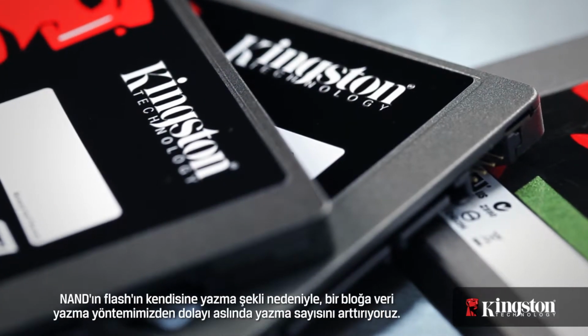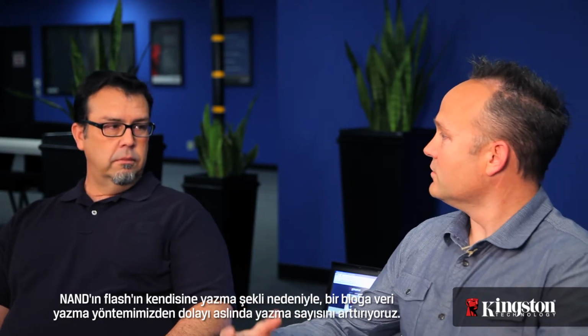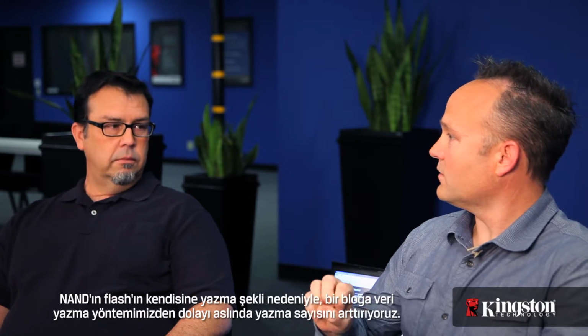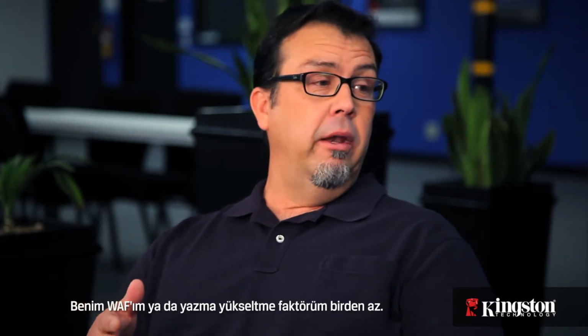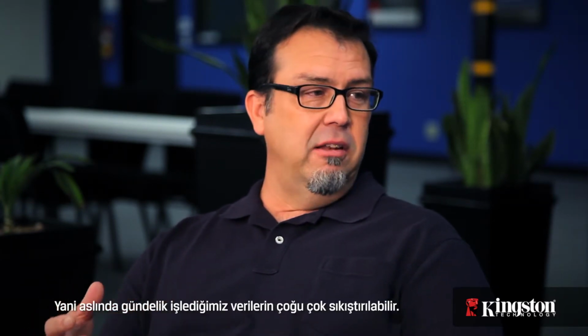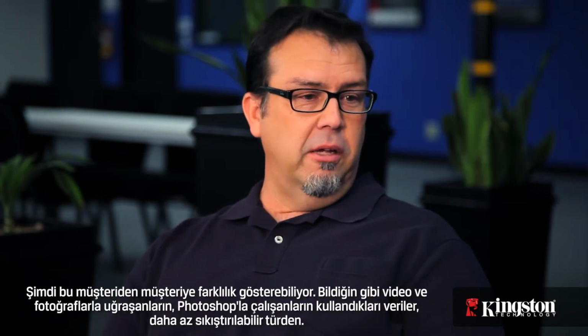Oh, yeah. Because of the way NAND writes to the flash itself, we actually increase the number of writes due to how we have to write to a block. If I can compress those writes, on my own desktop, with typical email, browsing the web, the stuff that we do in the office, my WAF, write amplification factor, is less than 1. Most of the data that I deal with in a day is very compressible. Now, that varies from customer to customer.